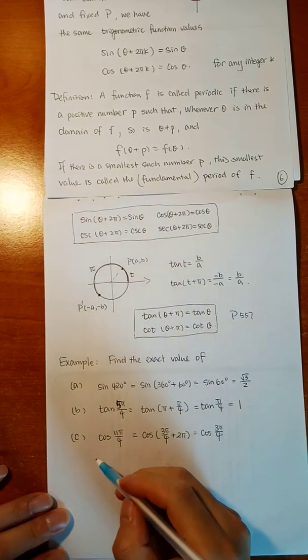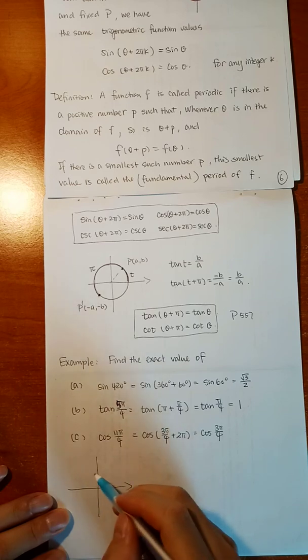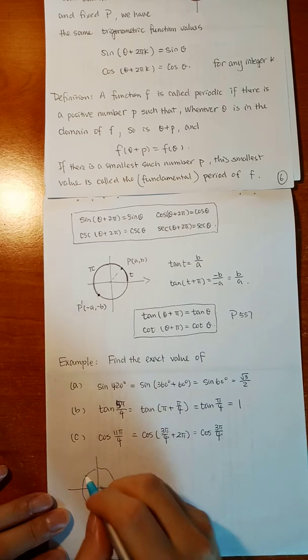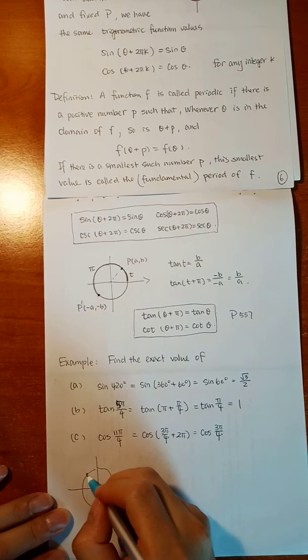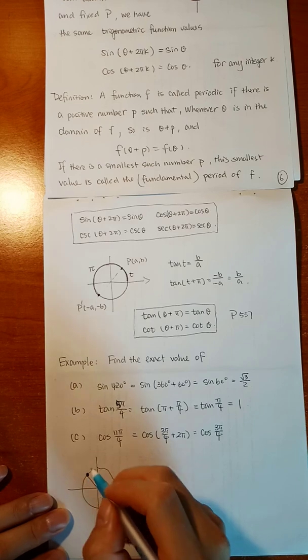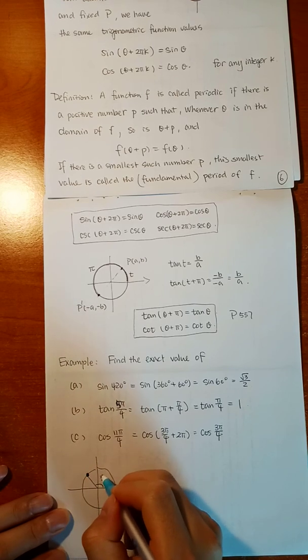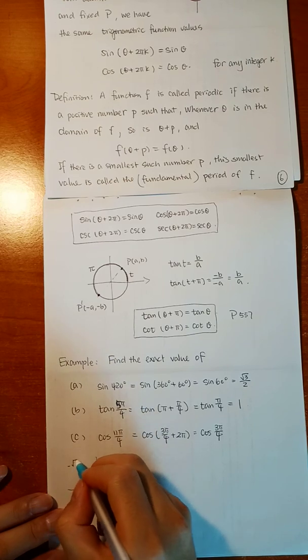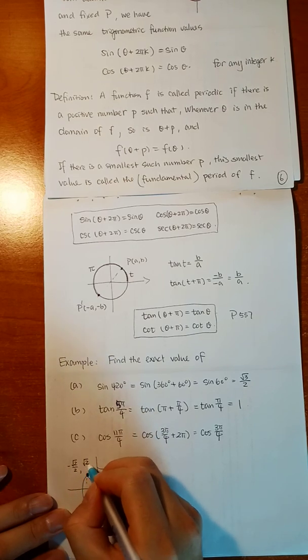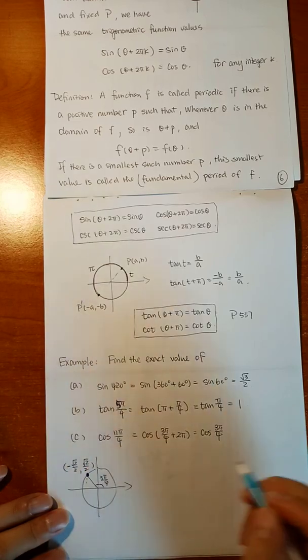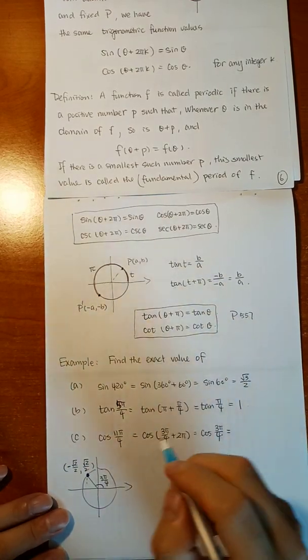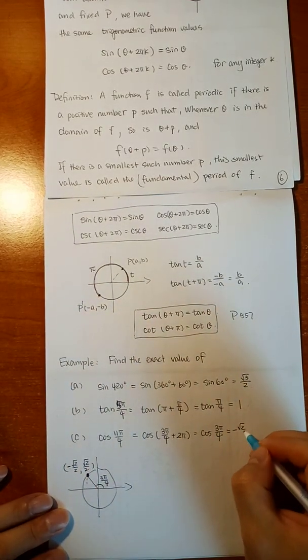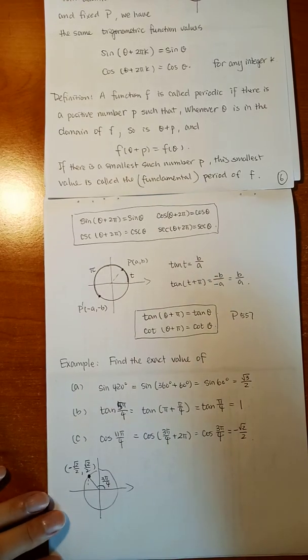3 pi over 4, where is 3 pi over 4? It's the diagonal of the second quadrant. So it's equal to negative square root of 2 over 2.